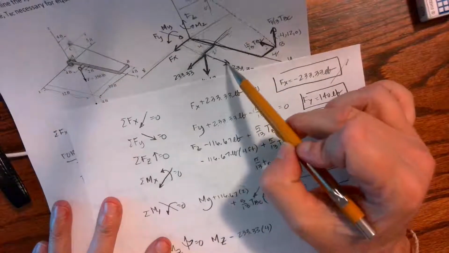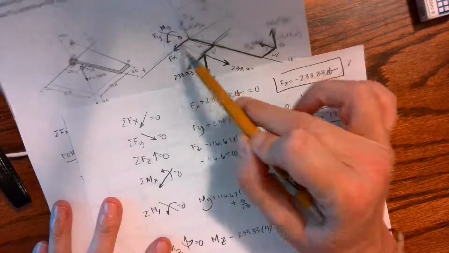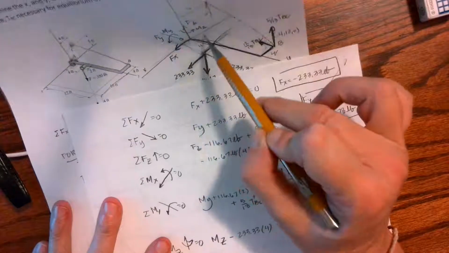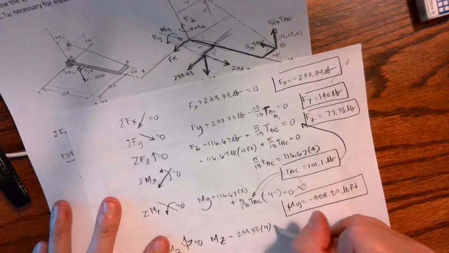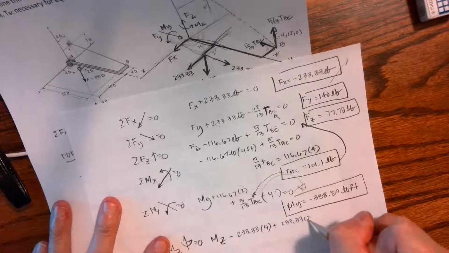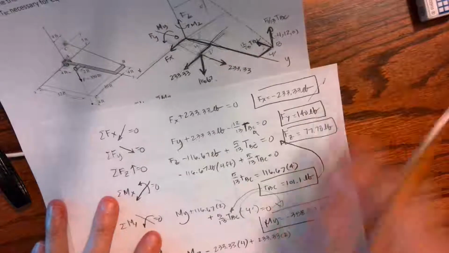Okay. Y component, would it cause rotation? Well, it's offset. So if I pulled a clock handle that came in this direction, it would indeed rotate, and it's rotating positively. So I have positive 233.33 times 2 feet. The z component, parallel, nothing is going to happen.